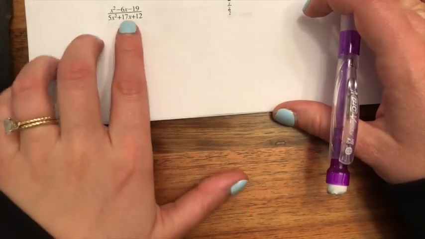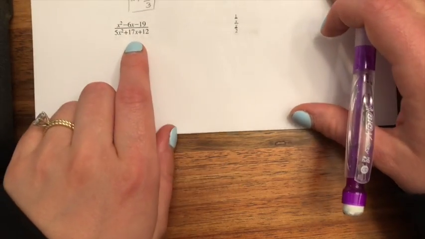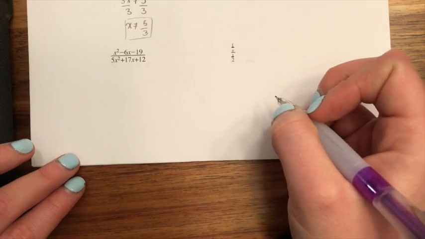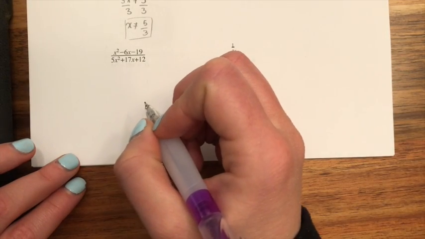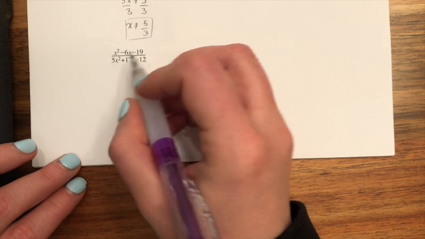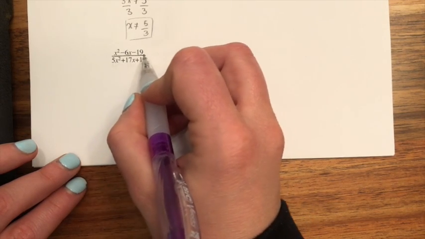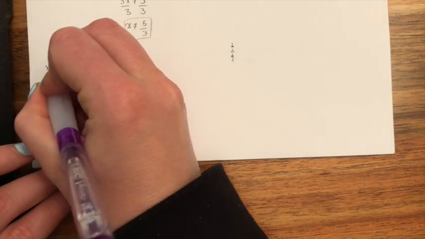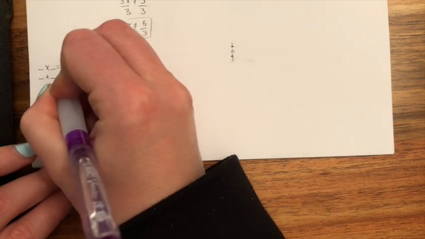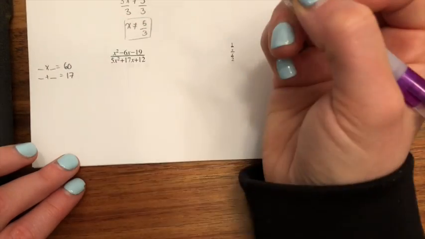If we have something like this, our first step is to factor it. So we want to factor this thing, and it's going to take a little bit of room here, but we can do it because we want two numbers that are going to multiply. If we think through our factoring rules, they need to multiply to 60, and they need to add to 17.